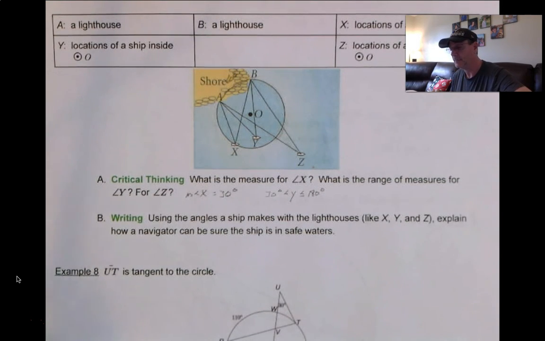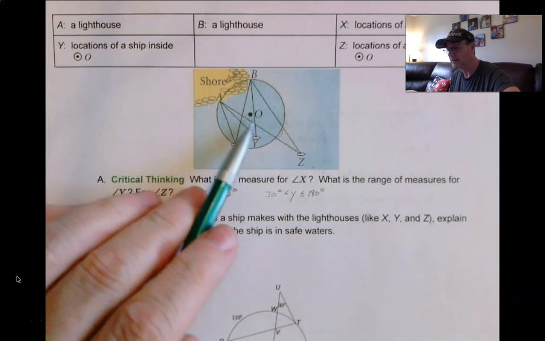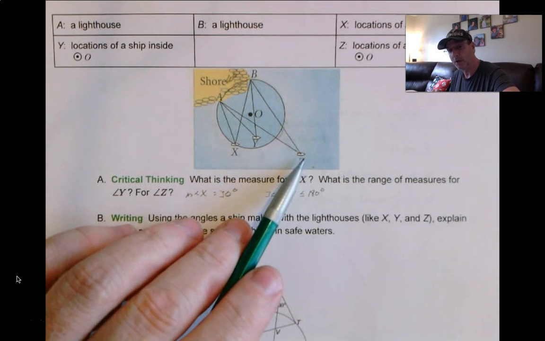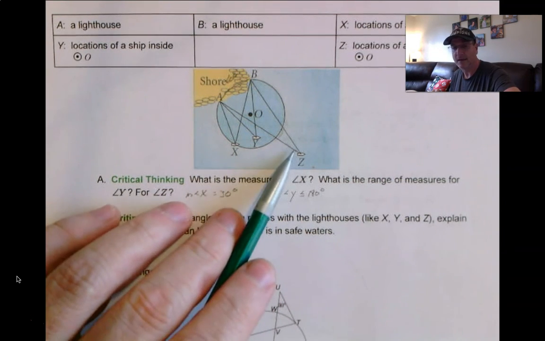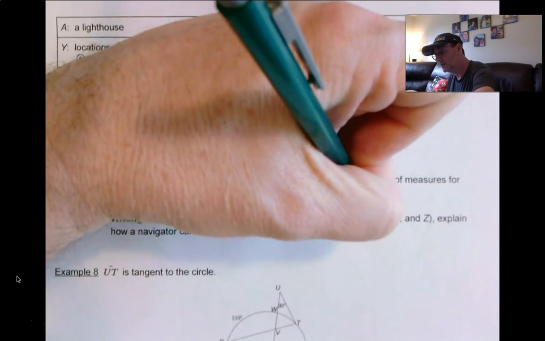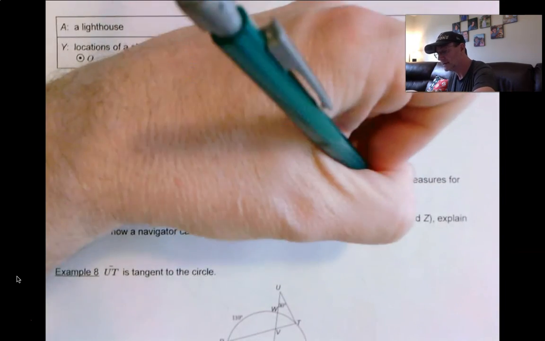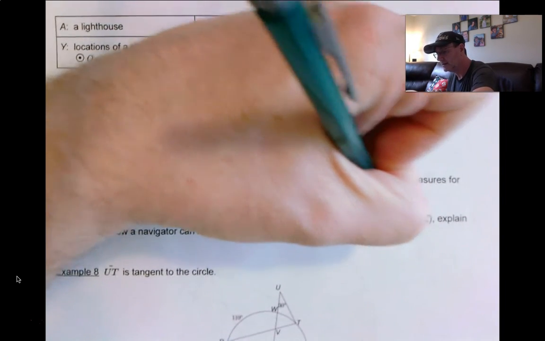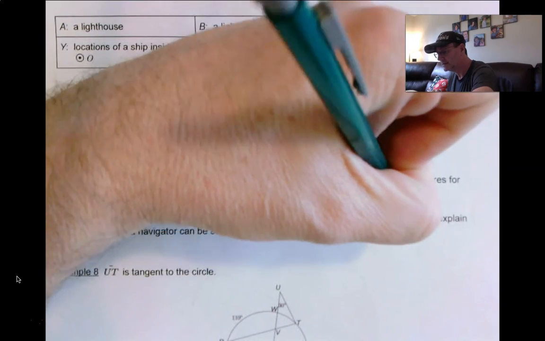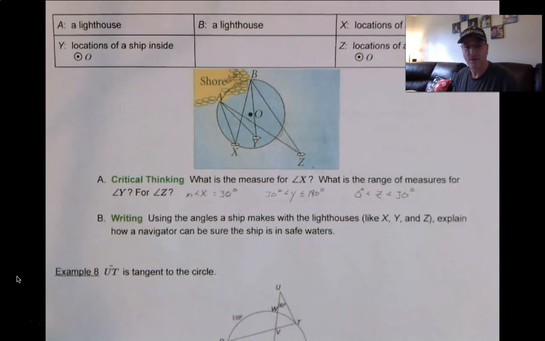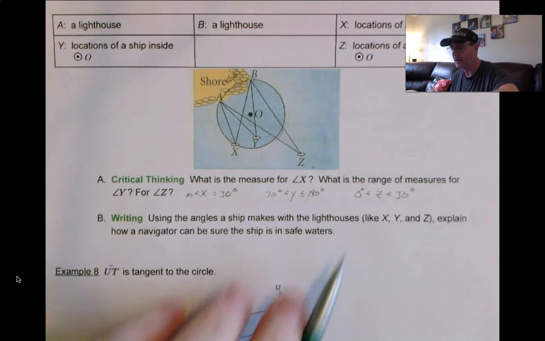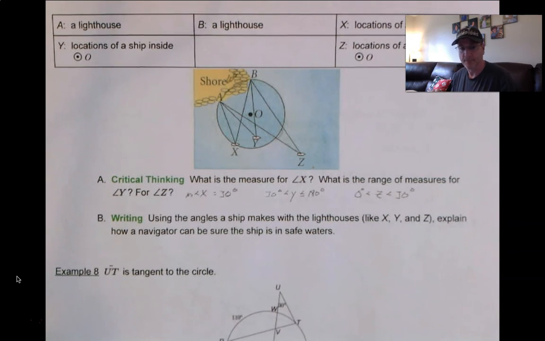What about Z? Z is going to get smaller and smaller and smaller. It's going to get smaller than the 30 degrees. Well, it can't get to 0, so it's going to be 0 degrees is less than Z, which is less than 30 degrees. So Y is between 30 and 180, Z is between 0 and 30.